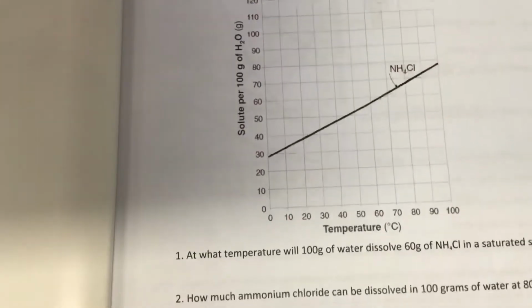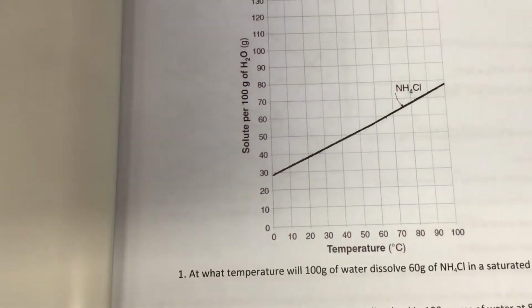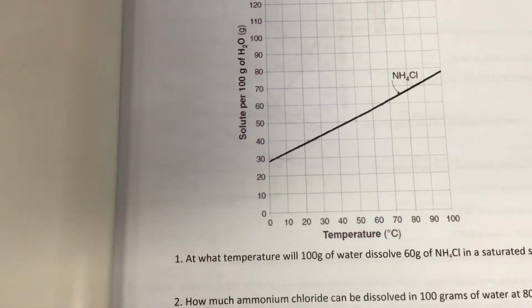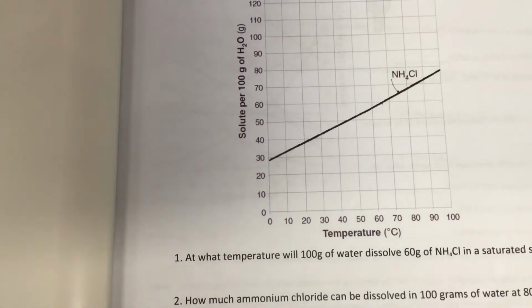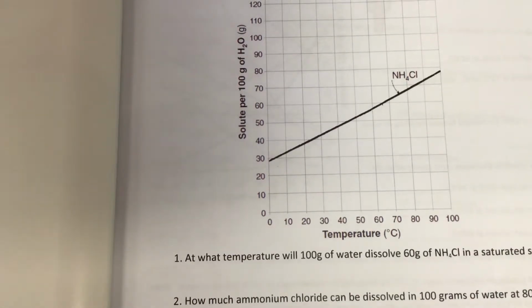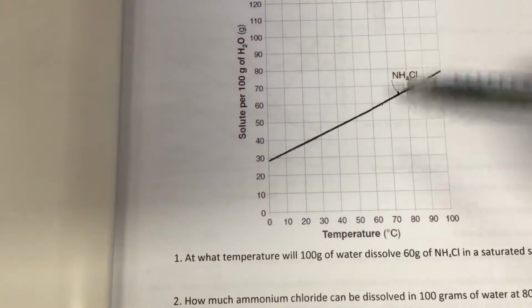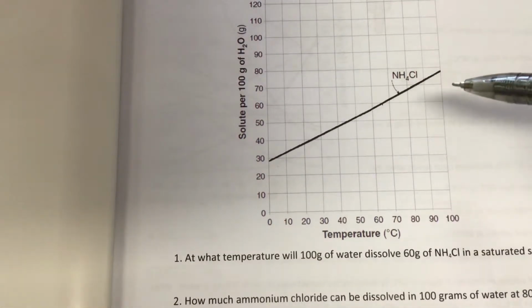A little bit on our solubility curve. Number 1 says, at what temperature will 100 grams of water dissolve 60 grams of ammonium chloride in a saturated solution? So we just go to our chart. So we want to know the temperature.